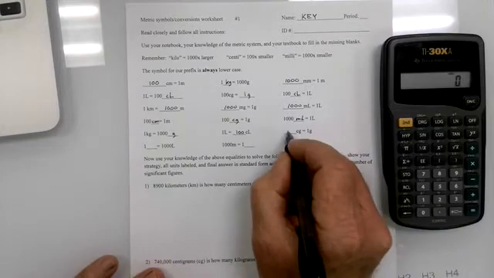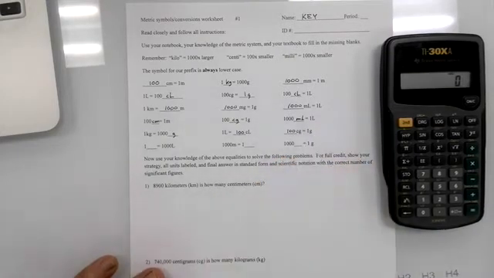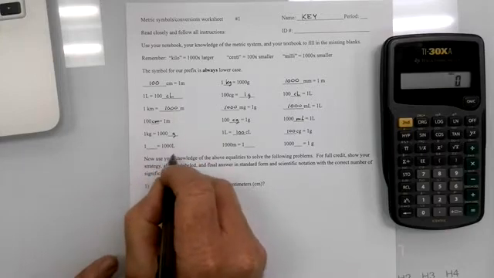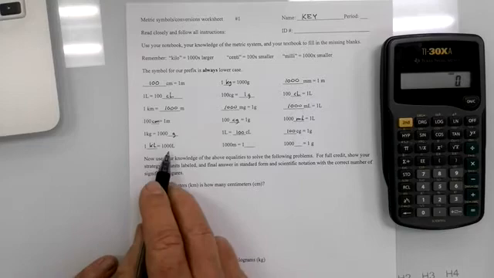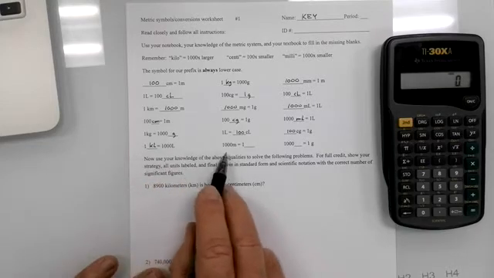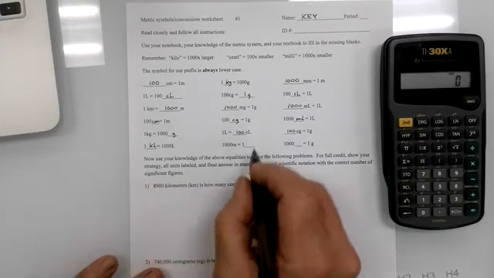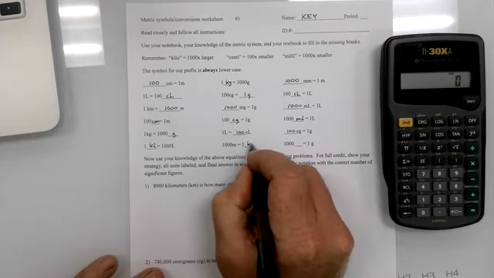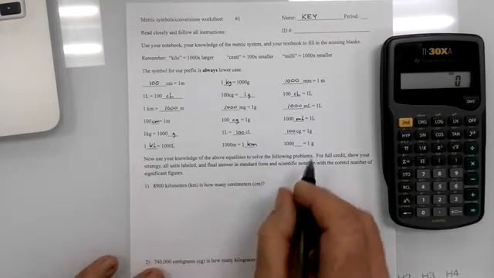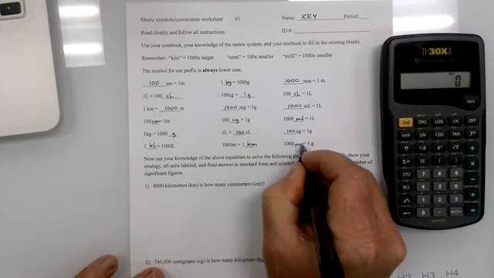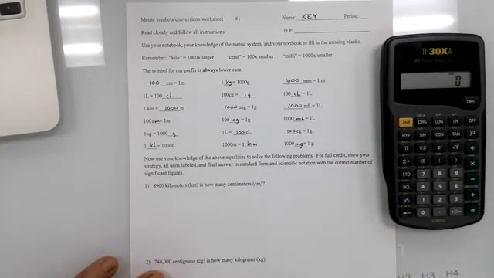There are 100 centigrams in a gram. 1 big unit, kiloliter, is 1,000 liters. There's 1,000 meters in a kilometer. And there's 1,000 milligrams, small unit, in 1 gram.